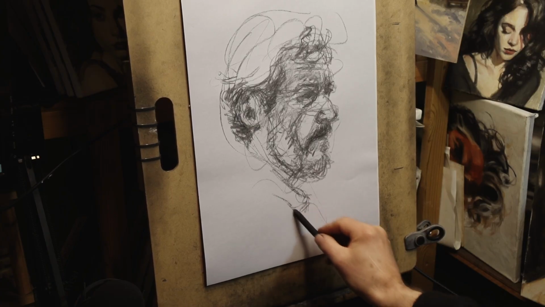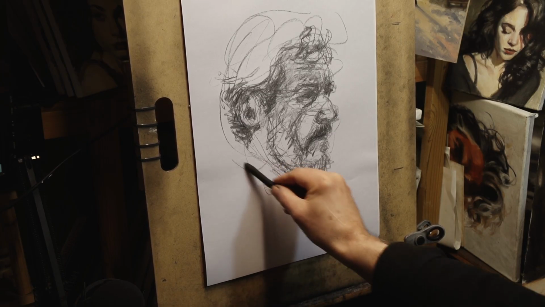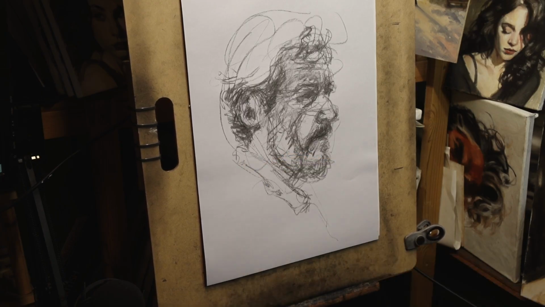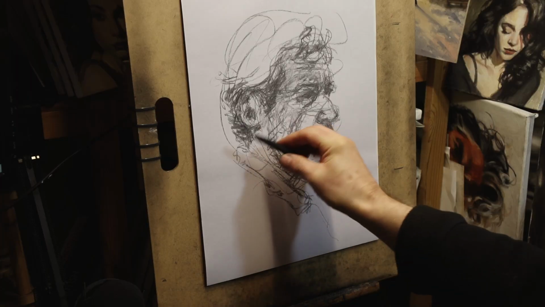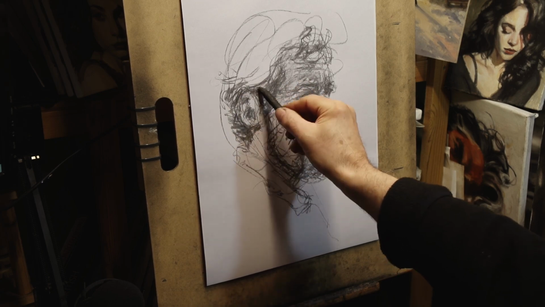And if it is a replication process, then you kind of know that they're a particular kind of artist that veers towards the illustration as opposed to, you know, the art.